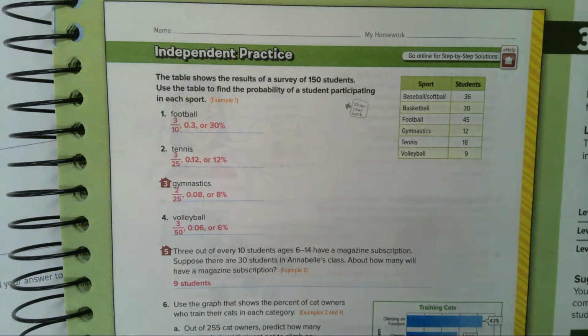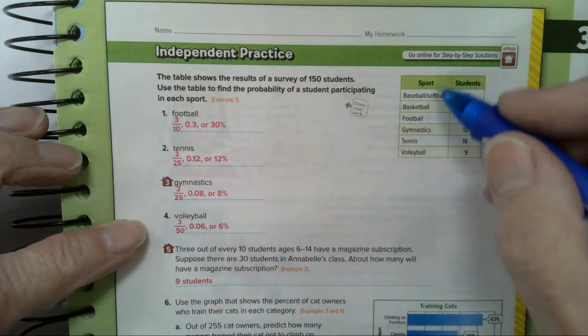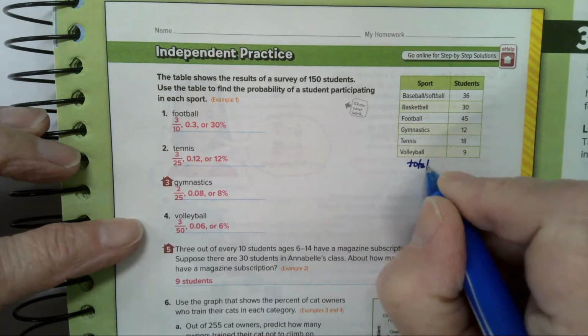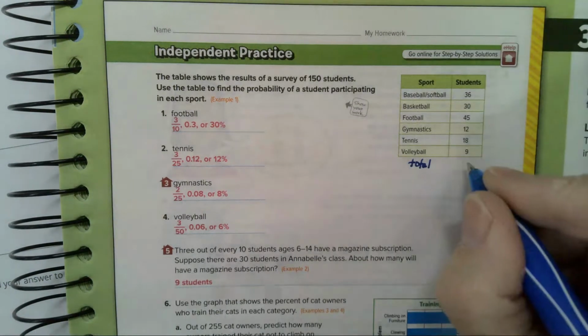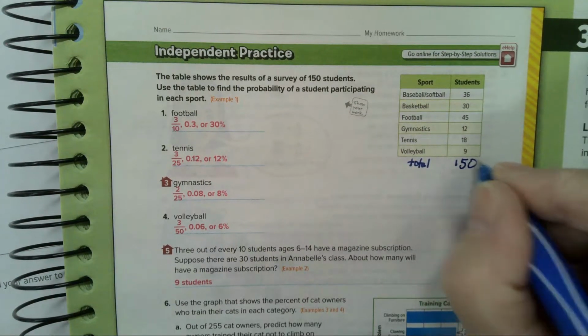The first thing you have to do is compare it to the total. So you're going to find the total when you add those all together. What is the total when you add all of the students together? 150. Does everyone agree? Good. That's going to be your denominator.